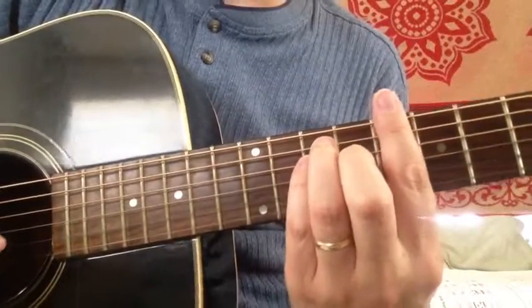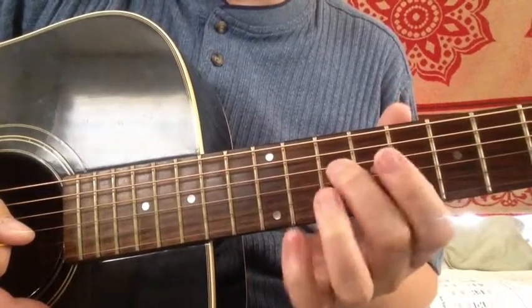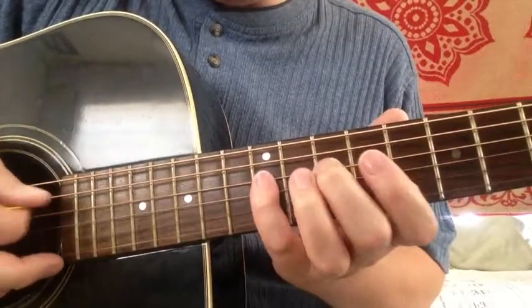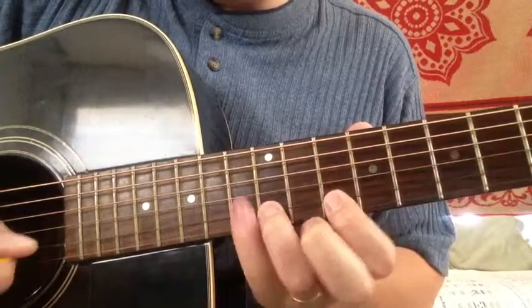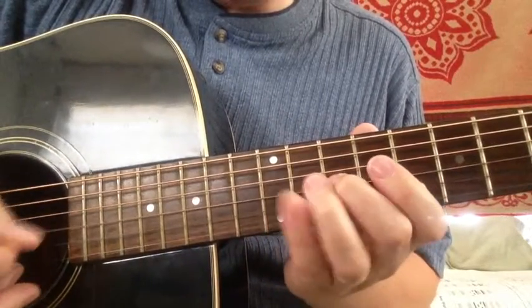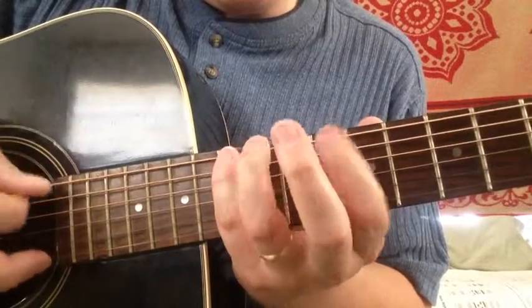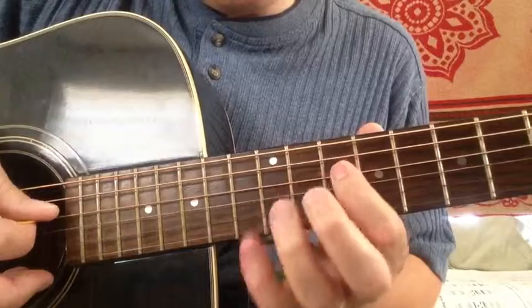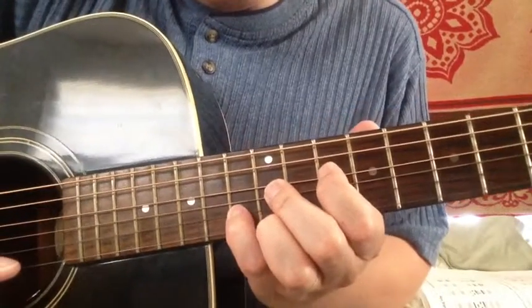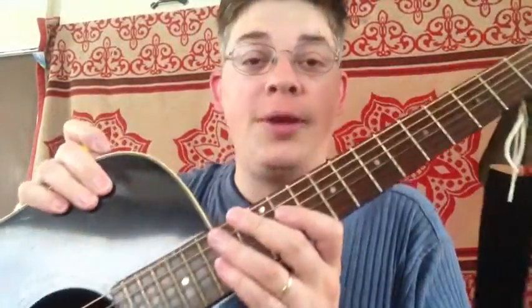Moving from the 8th fret, the pinky is holding the root note for the D form C major scale. So that is C major scales on the neck.